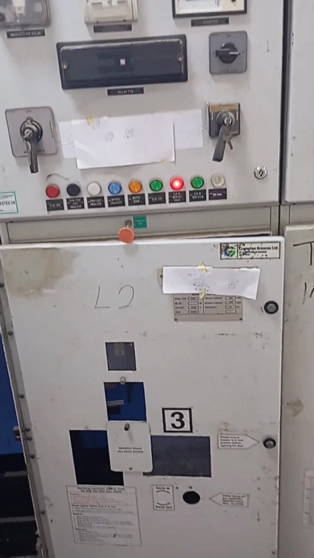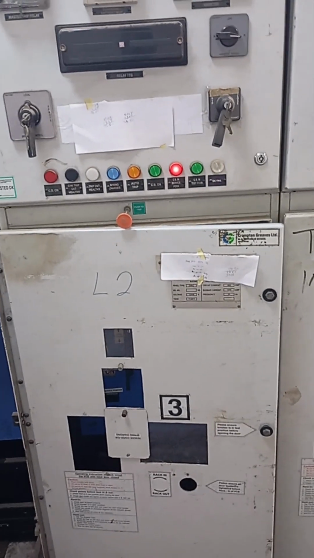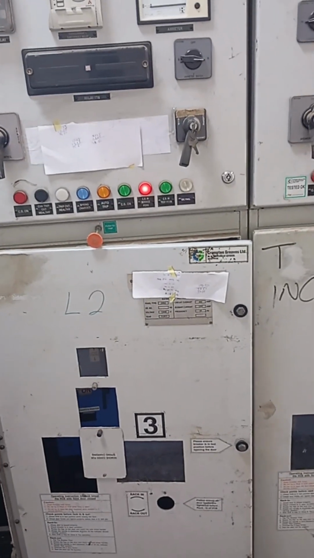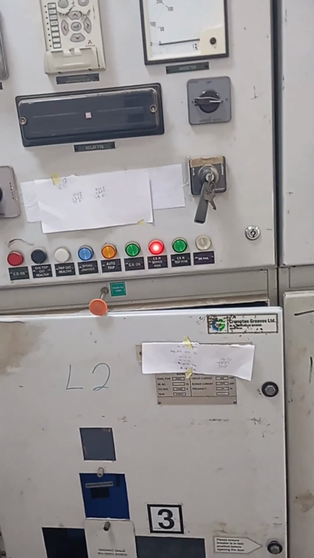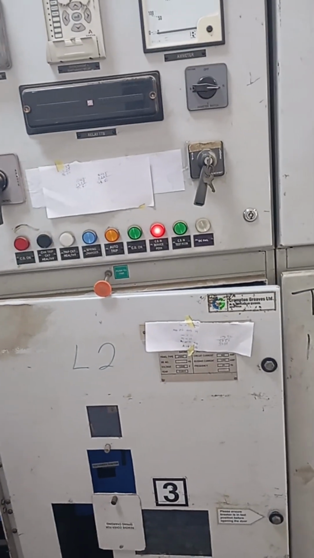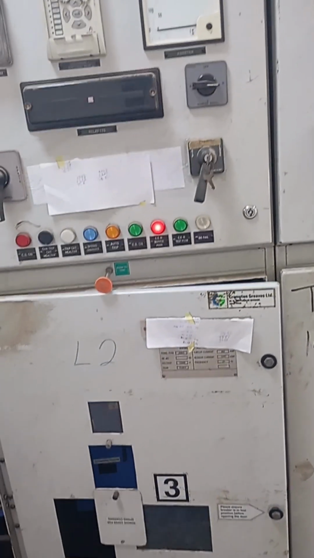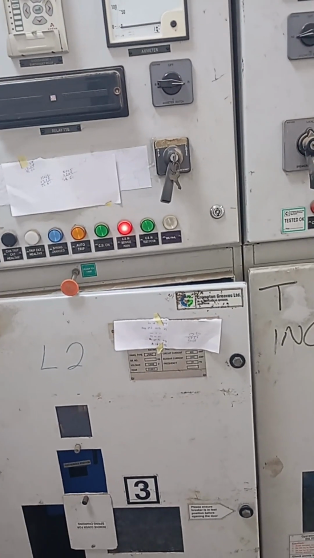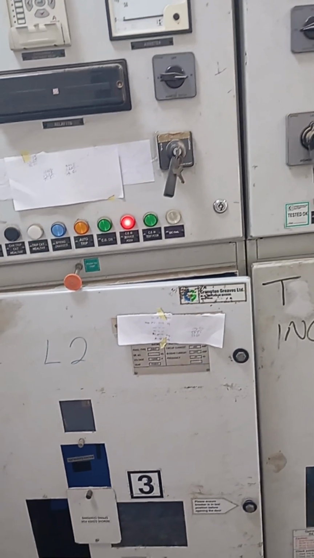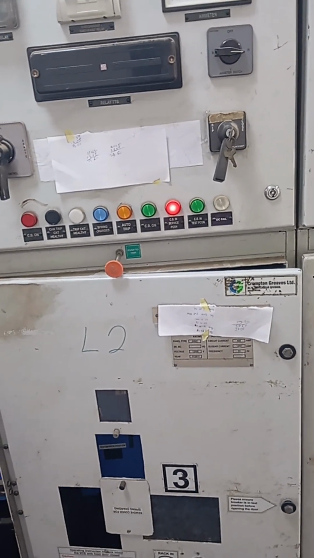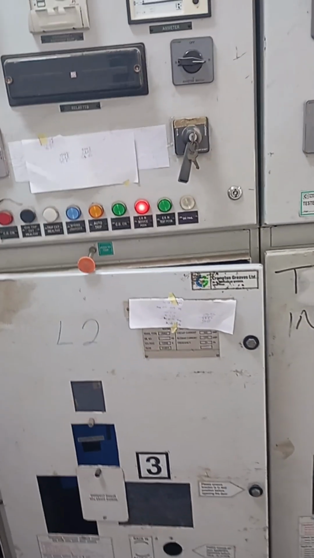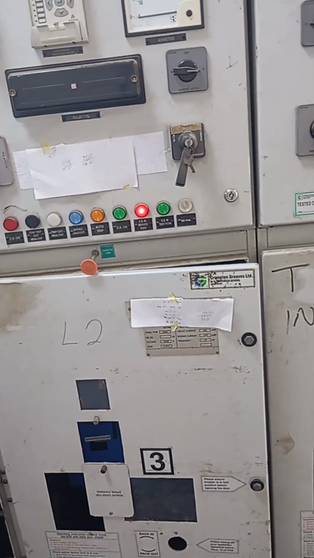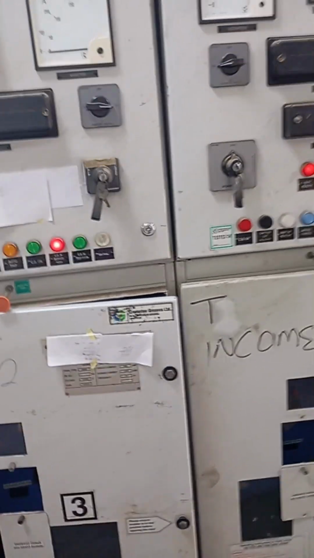The manual operation will spring charge the breaker. If you want me to show you how the breaker is spring charged, let me know. After spring charging the breaker, we then switch it on. It can be done either remotely or manually, depending on how the equipment is working.